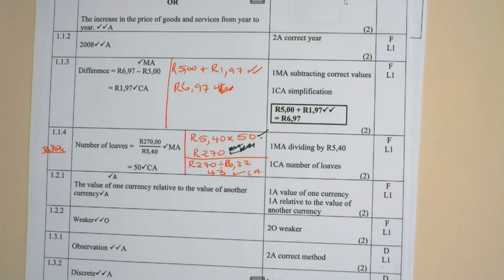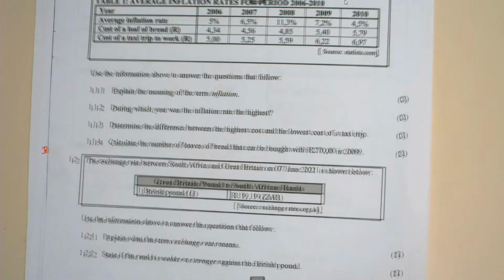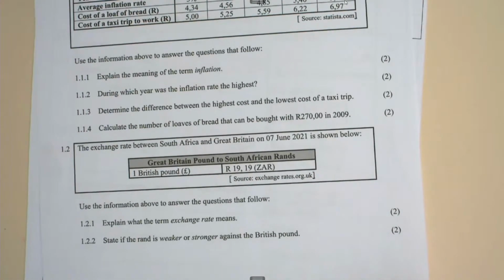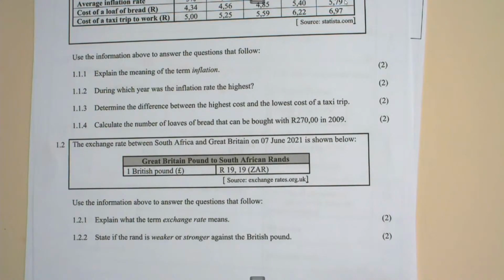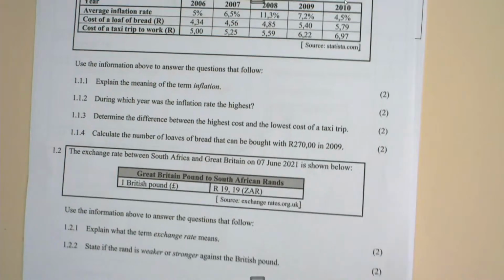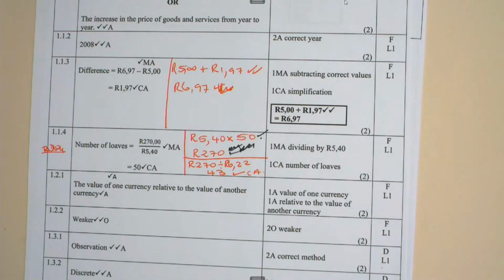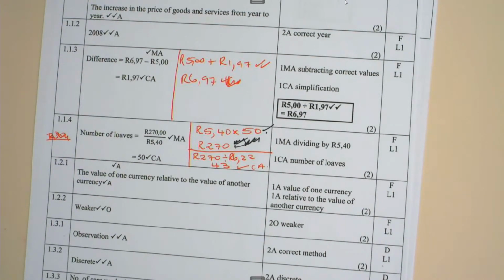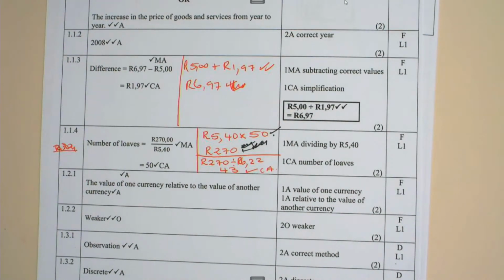1.2.2. It says state if the rand is weaker or stronger against the British pound. Then the possible answer will be weaker. The rand is weaker against the British pound. So it's 2 marks. So the learner will get 2 marks if the learner writes weaker.